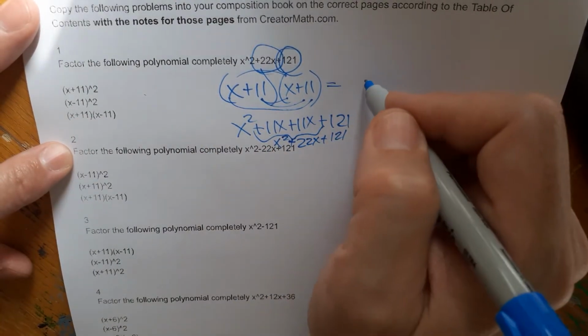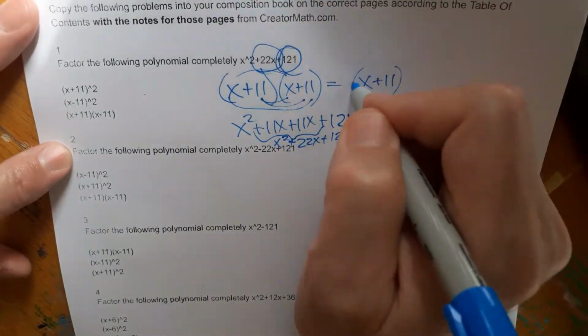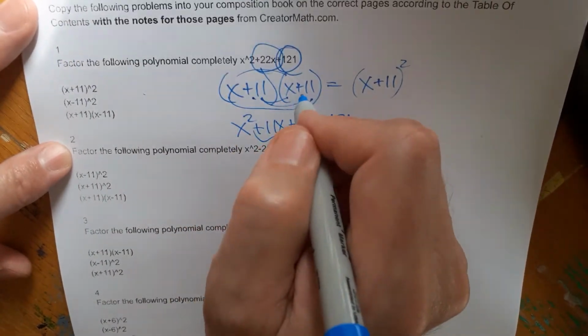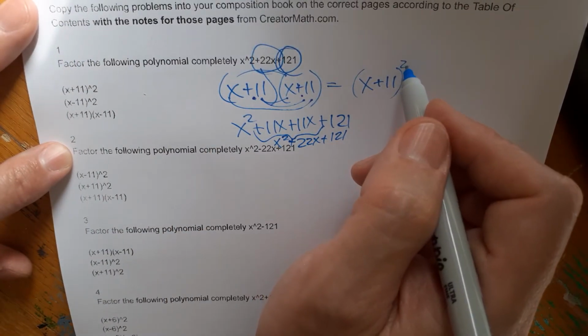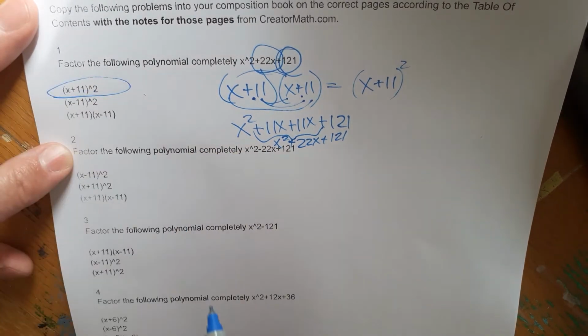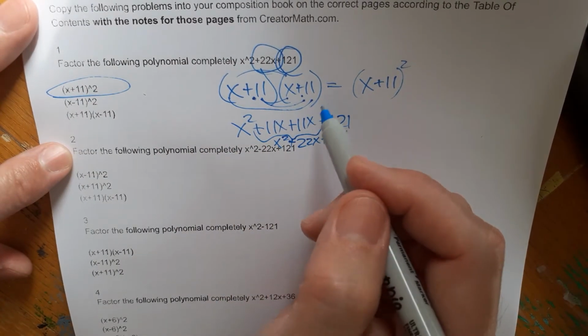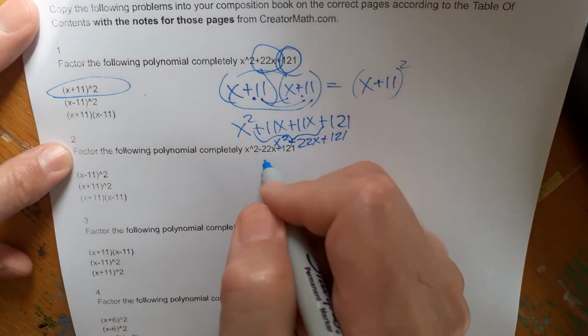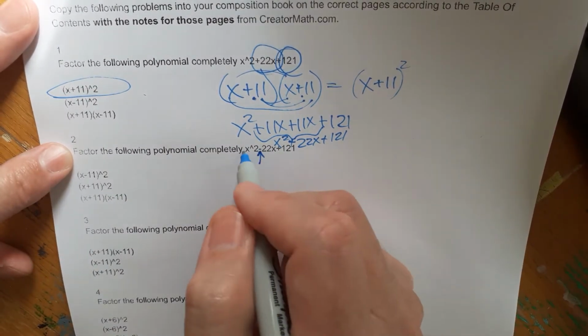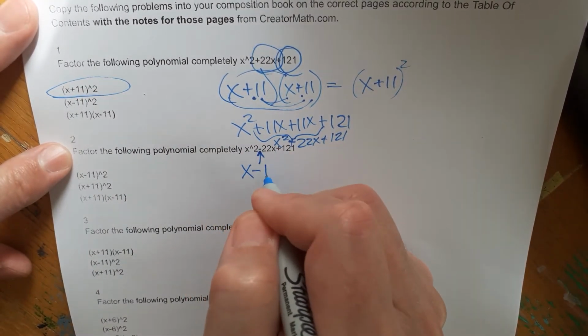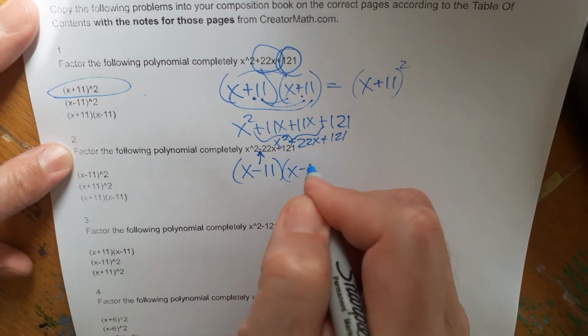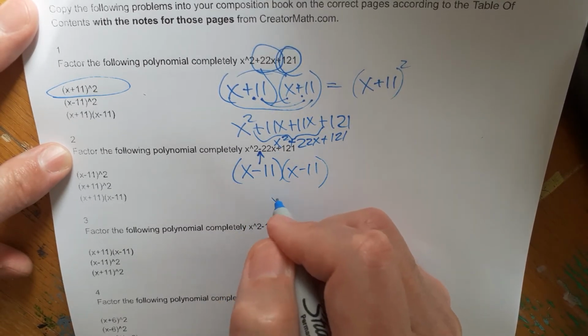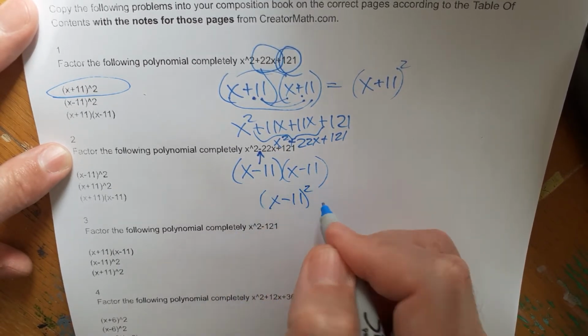Let's just say that this equals x plus 11 squared, because there's two of them, right? If they're identical and there's two, we can say to the power of 2, and there we go. Almost always in these problem sets, there are some repeated ones. Here, now all of a sudden, it's minus. Otherwise, it's the exact same problem. I already know it's x minus 11 times x minus 11. And I know there's two of them, so it's x minus 11 squared.